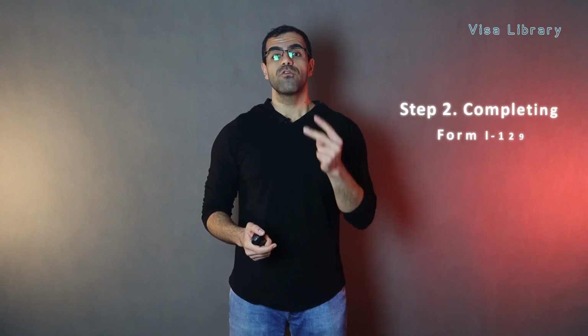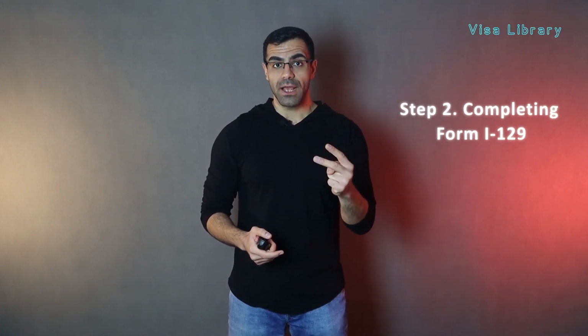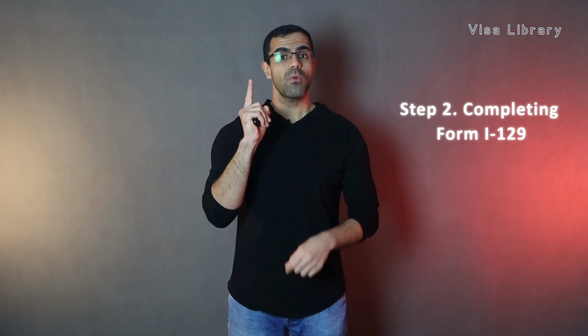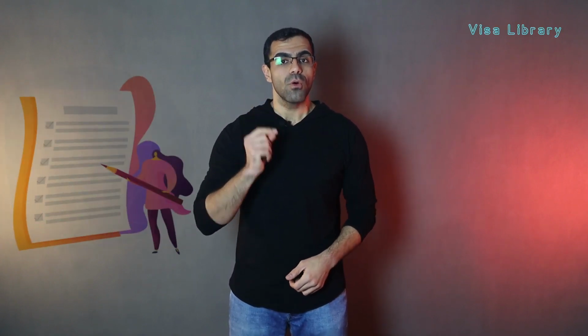Step 2, completing Form I-129. Form I-129 is completed in 2 ways. Number 1, individual petition. The employer must first apply for an employee transfer. An individual application indicates that an employee has applied for an L1 visa. Form I-129 must be submitted to the U.S. Citizenship and Immigration Services or USCIS. If USCIS approves the application, the visa application process will initiate at the U.S. Embassy.